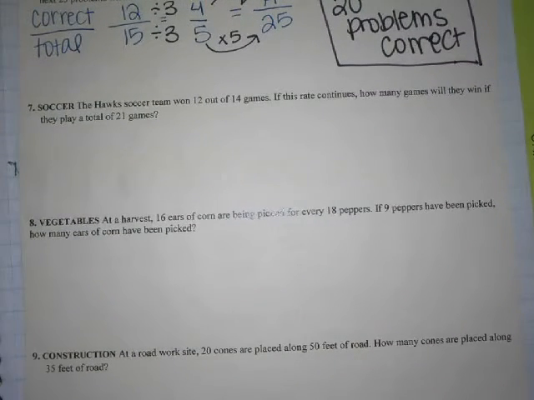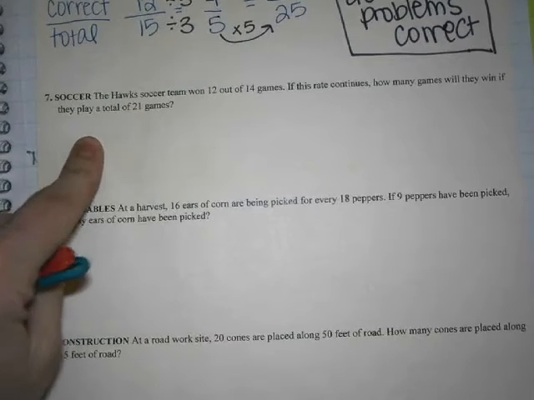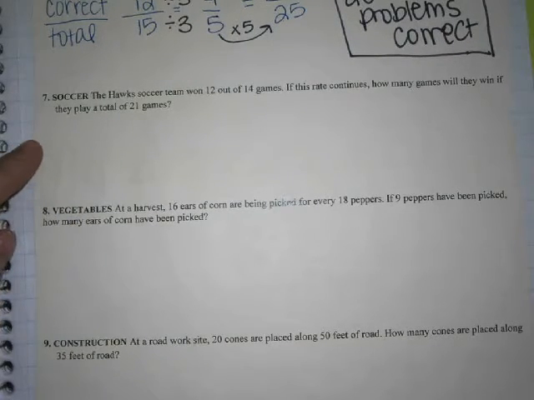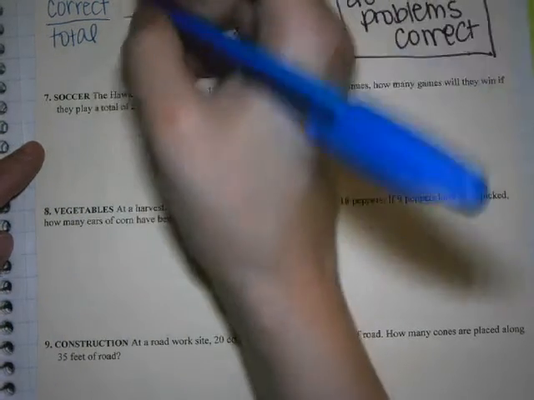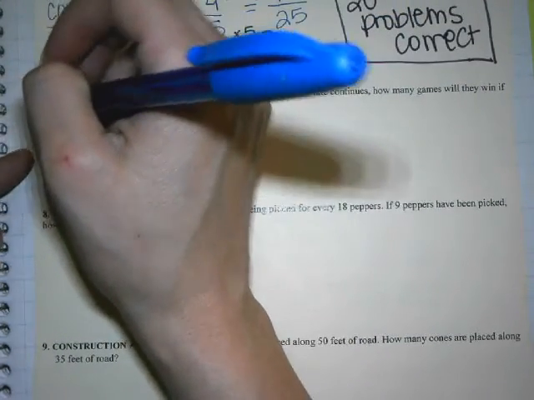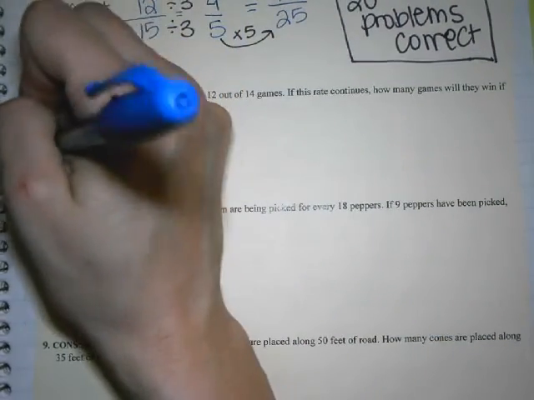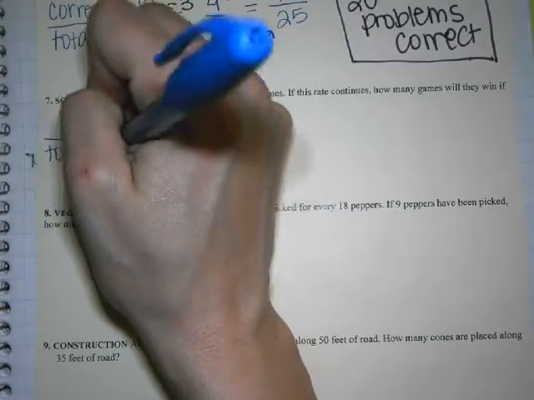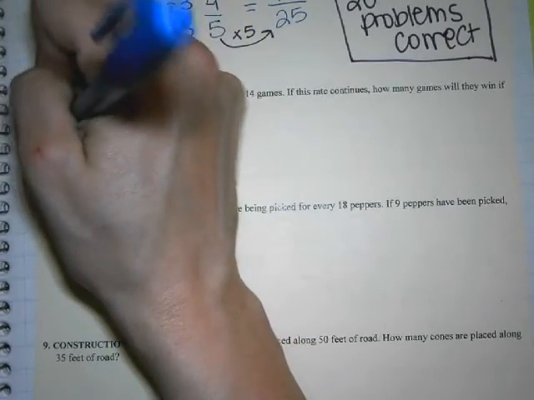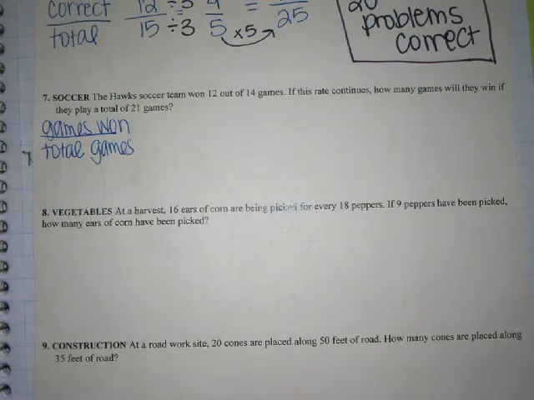Okay, do number 7 with your partner. Go. Here we go. 25. What are the two things we are comparing? Okay, so when we're talking about this one, you're right. The bottom is like total games. And the top should be games won. Because you're talking about how many games you won out of how many total games you played. Does that make sense, guys?